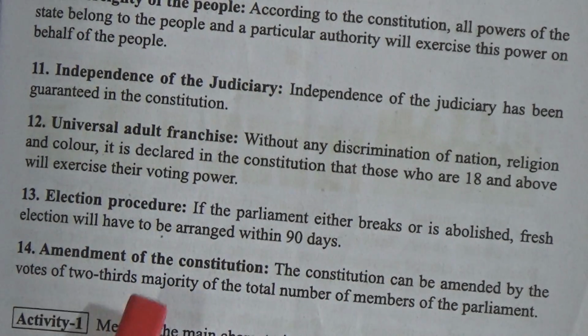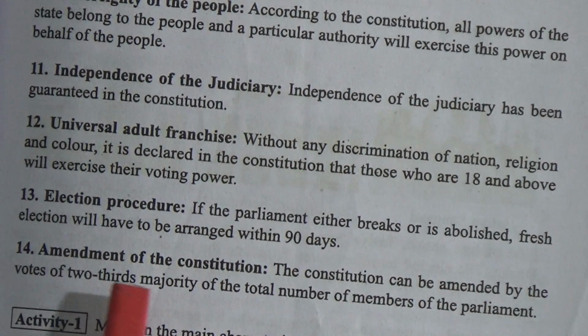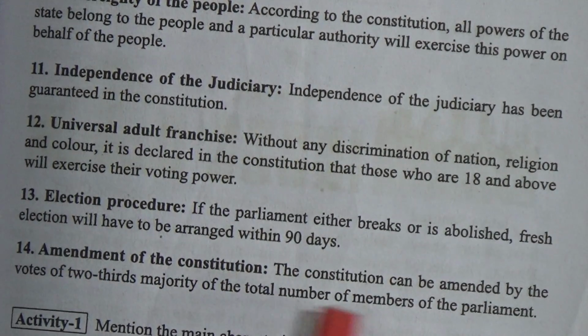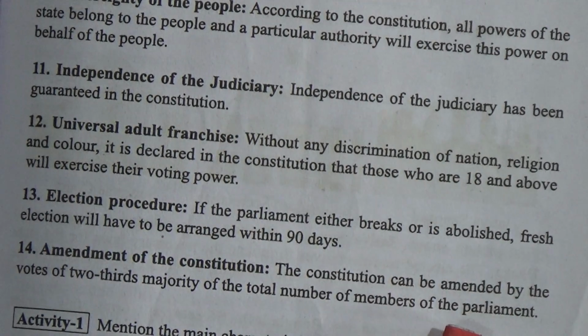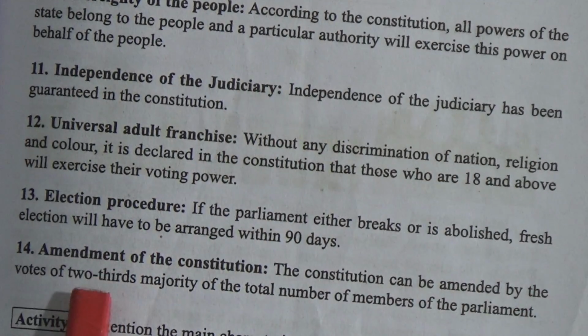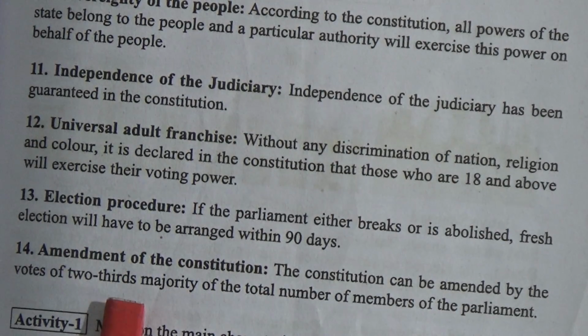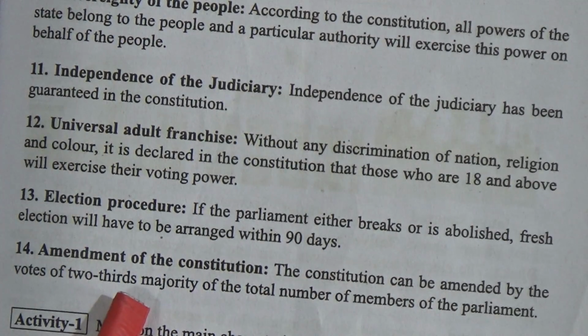Number 14, amendment of the Constitution. The Constitution can be amended by the votes of a 2/3 majority of the total number of members of the parliament. So in total, we know there are 350 members in our parliament. So a 2/3 majority will vote for the amendment of our constitution.